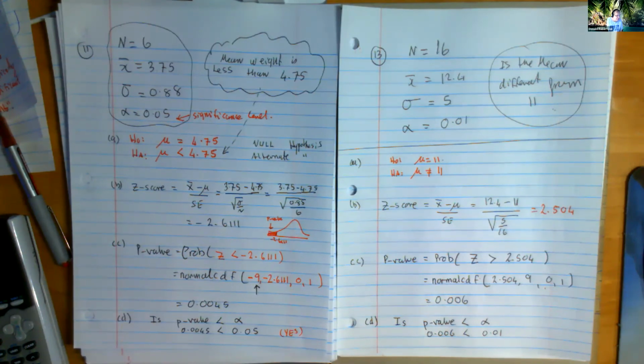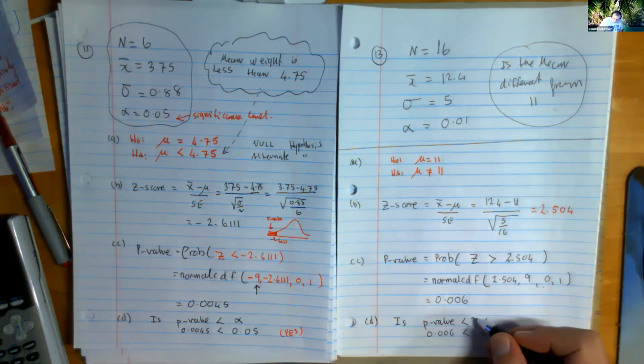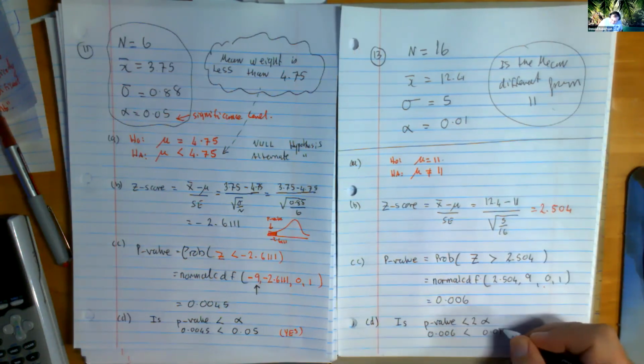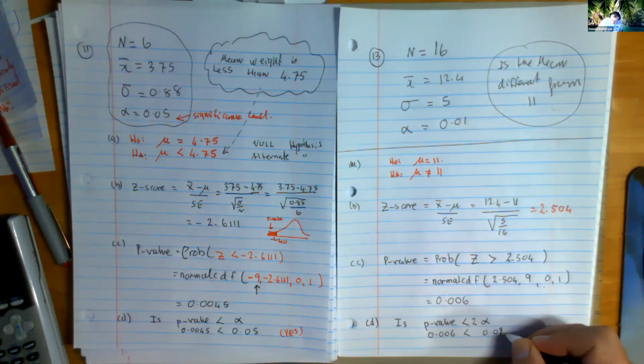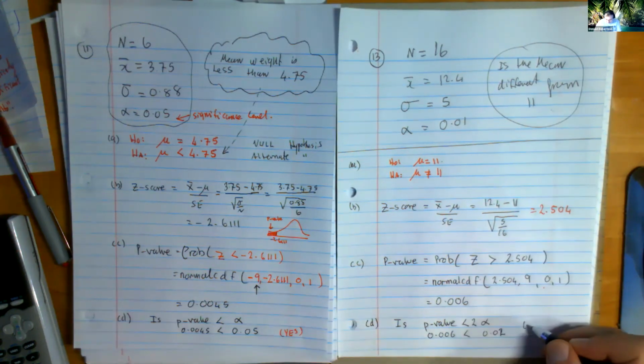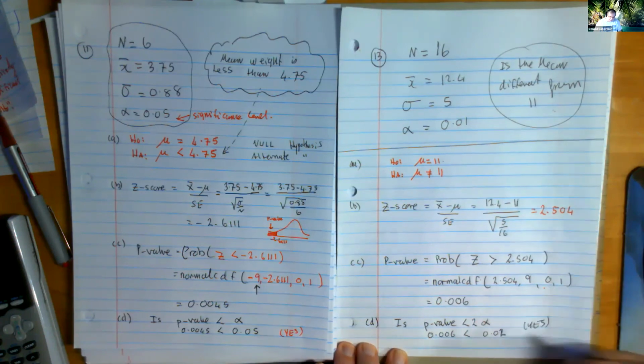Going to move this one. Last chance. Okay, you just have to remember the special case. So, is it that fella? And the answer is yes, so it's statistically significant.